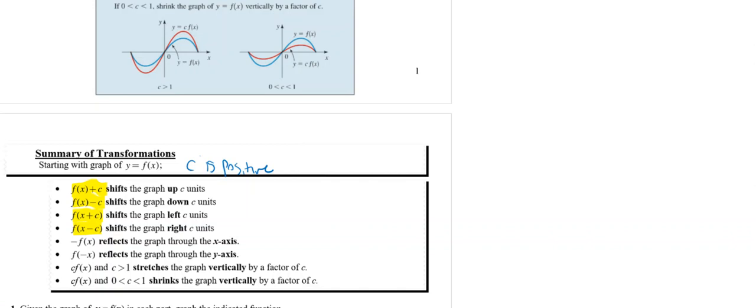Instead of adding or subtracting something to the whole function equation, you just change the x. You'll evaluate f of x plus something or f of x minus something. And you might think x plus c means you go to the right c, but no, we go to the left. We'll look at some examples. And f of x minus c makes the graph go to the right.